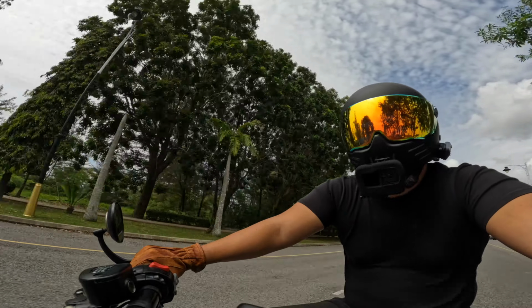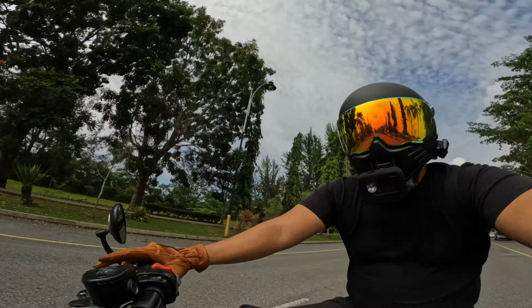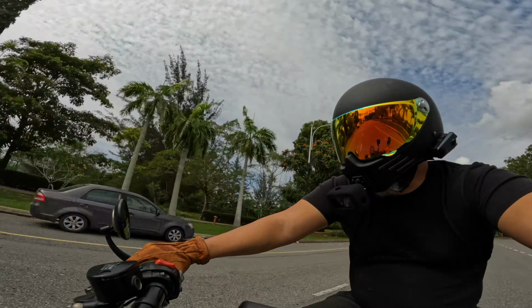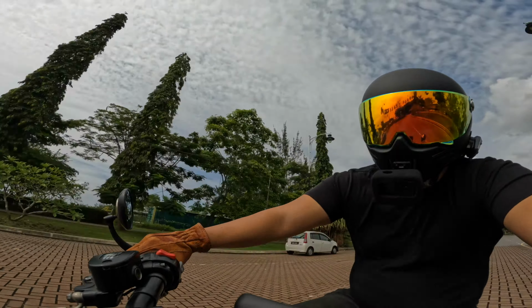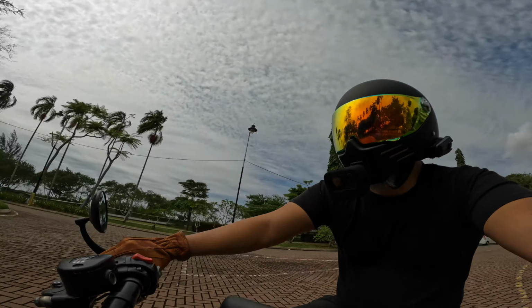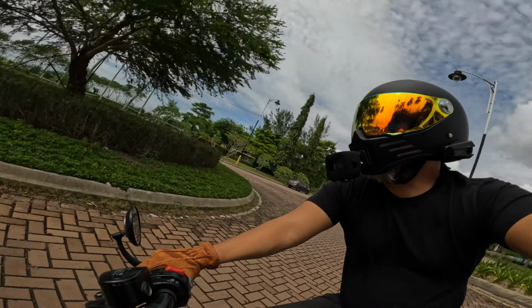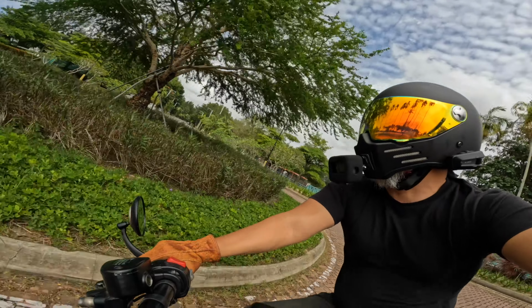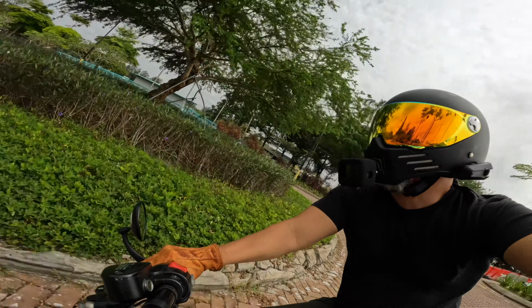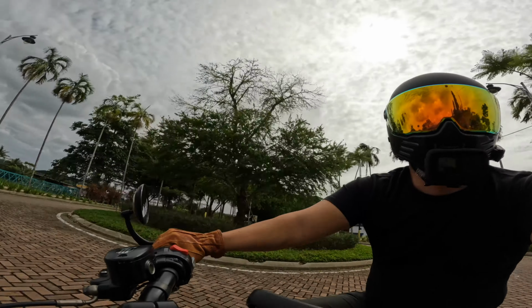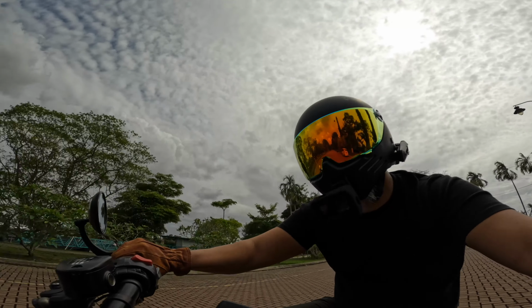So right now I'm just going nice and slow so the engine's not loud, but after I do this roundabout over here, I'm going to just open it up a little bit and then we'll see whether the exhaust is picked up from the Cardo microphone as well, because it does that when I have my group rides.